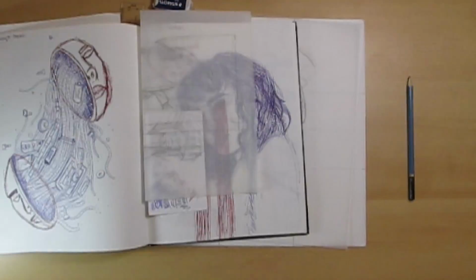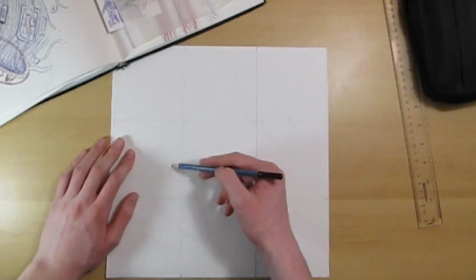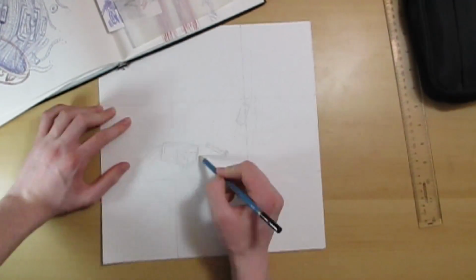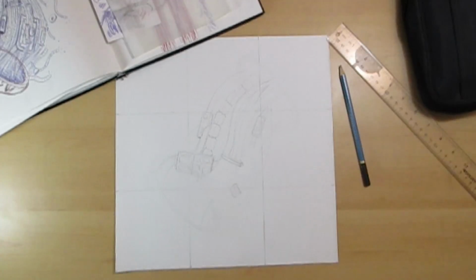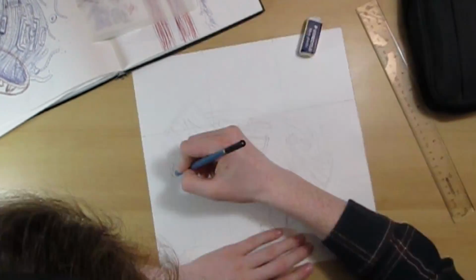So in this video, I'll be making a puzzle. This is for my AP Art class, and what I decided to do was, my sustained investigation is the impacts of technology on humans. So I started off by just drawing my piece.